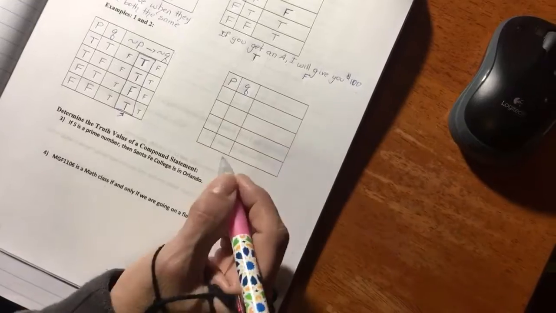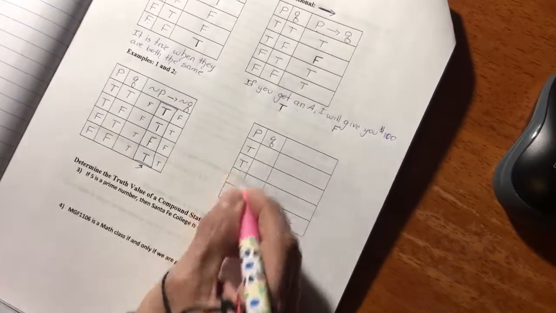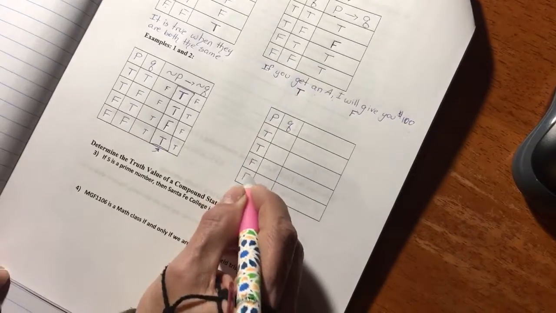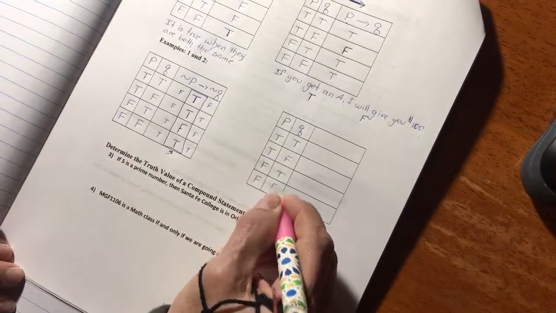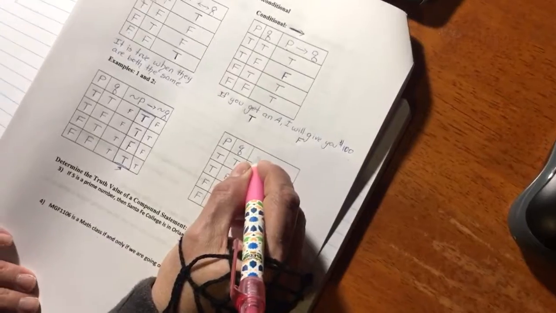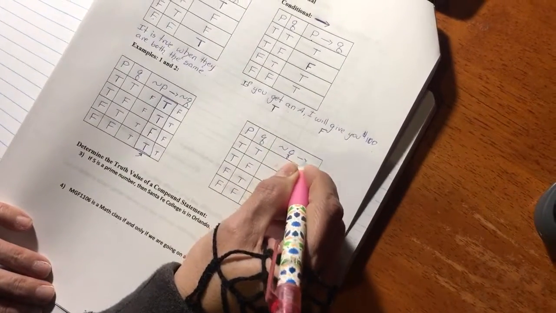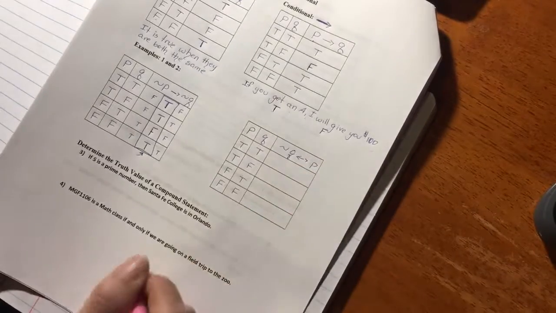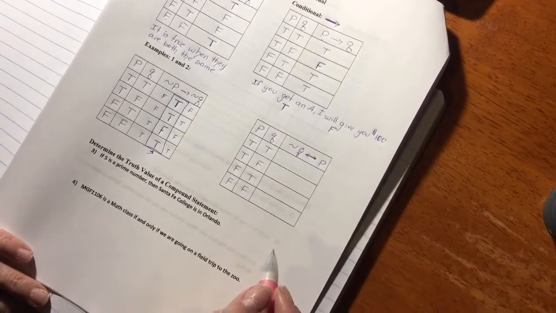If P then Q, P and Q, so for P always true, true, false, false, and then for Q true, false, true, false. Let's do a statement with a biconditional statement. Let's say not Q if and only if P. Not Q if and only if P.